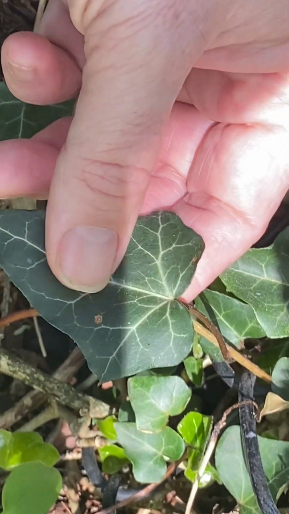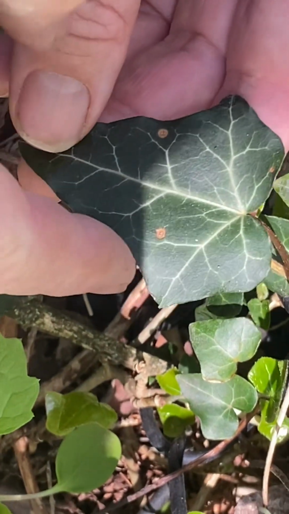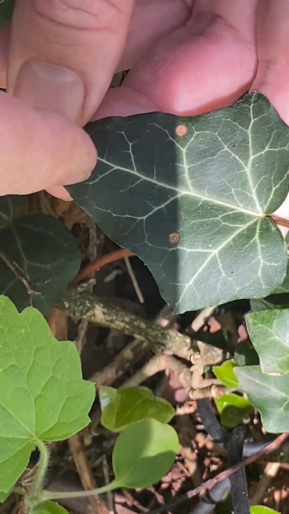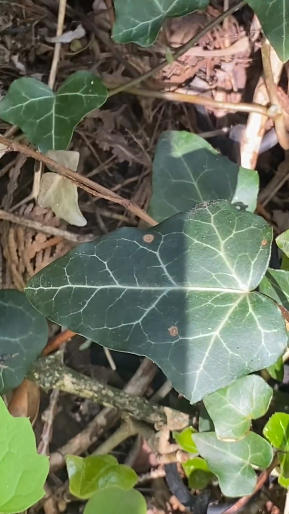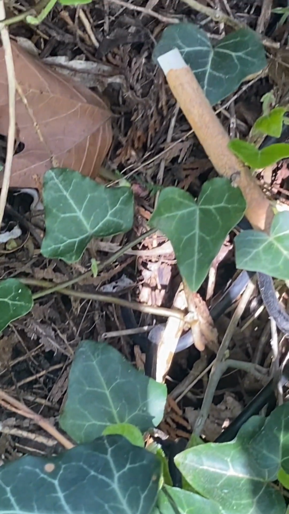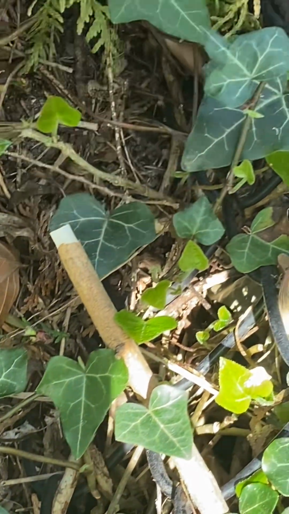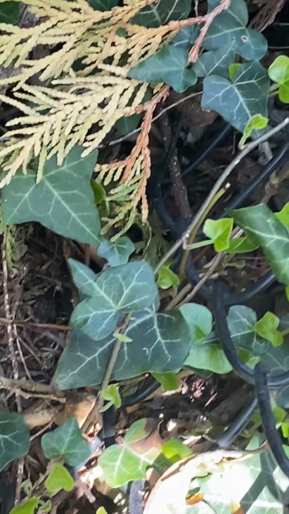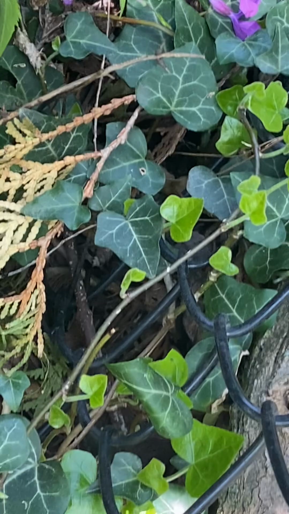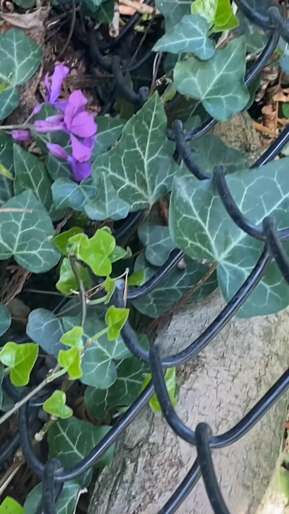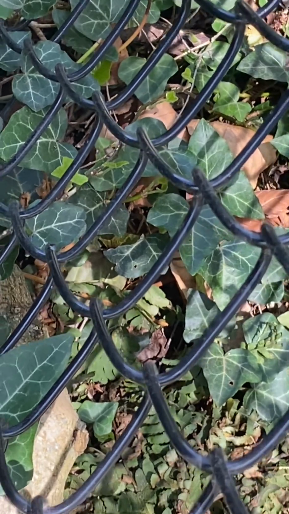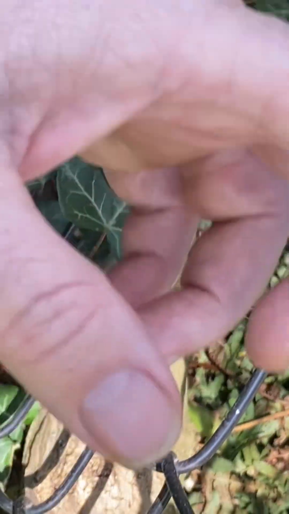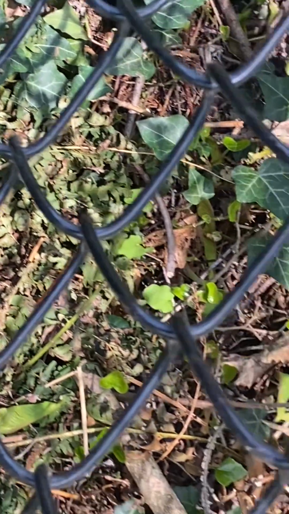It's pretty unique looking leaves, so dark green with really distinct veins. It's invasive. It's a non-native, but it's commonly planted. This is the one that you think of with the Ivy League schools, the ivy growing up along the walls and so forth. You can see it's growing along the rock wall here.